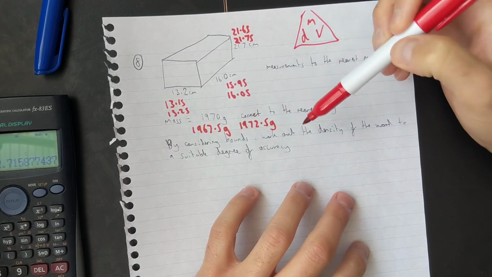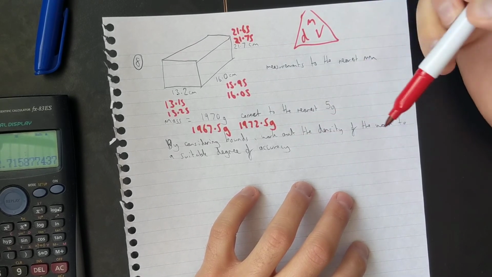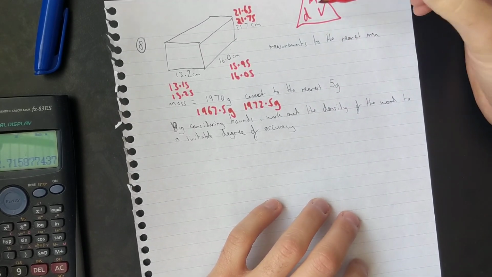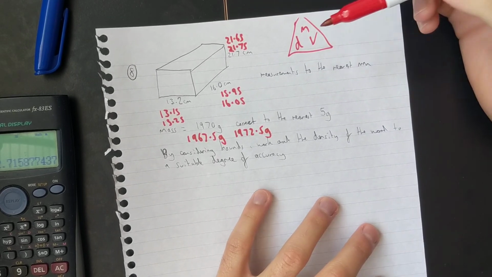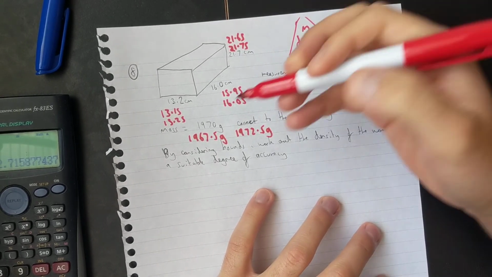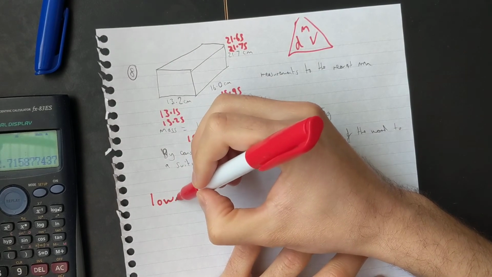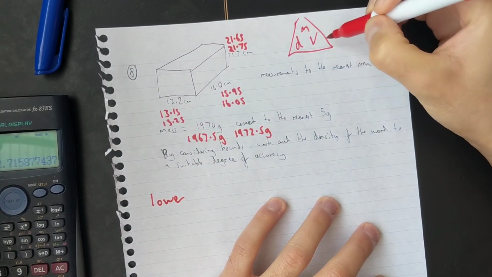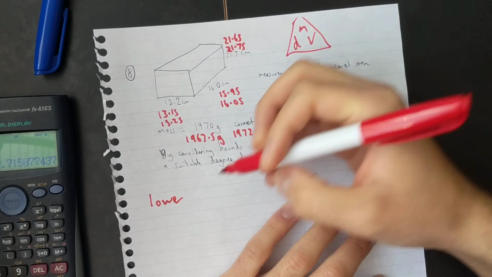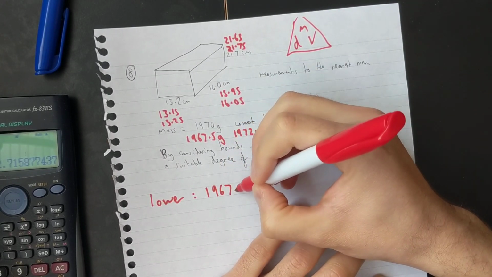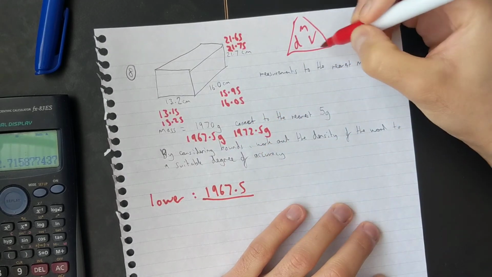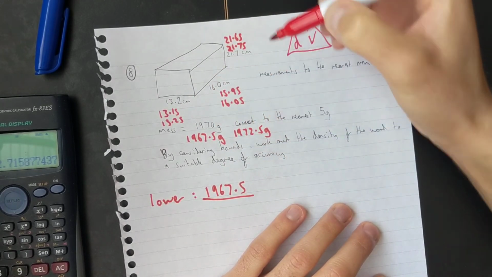Now, by considering bounds, work out the density of the wood to a suitable degree of accuracy. So my density here is going to be mass divided by volume. I'm doing a division, so for the lower bound, I want the smallest possible mass divided by the biggest possible volume. So, smallest possible mass is 1967.5 divided by the biggest possible value. It's using the upper values for all of this.